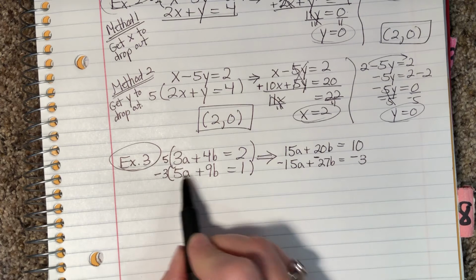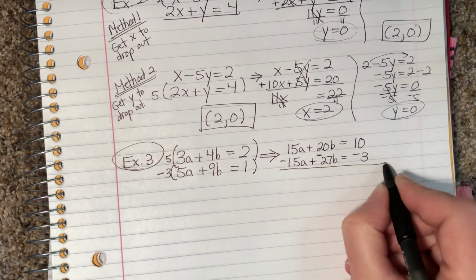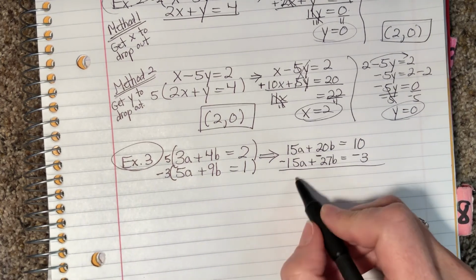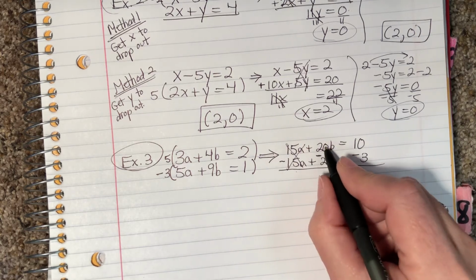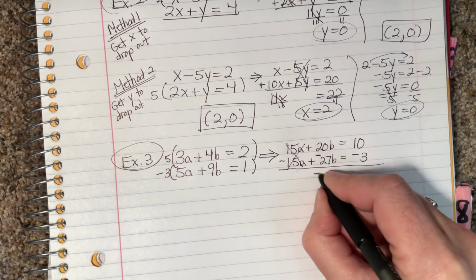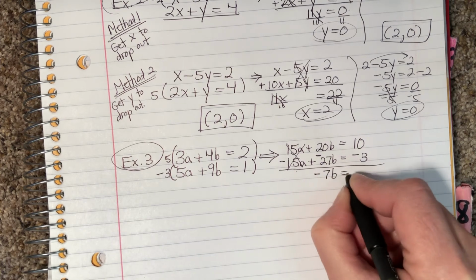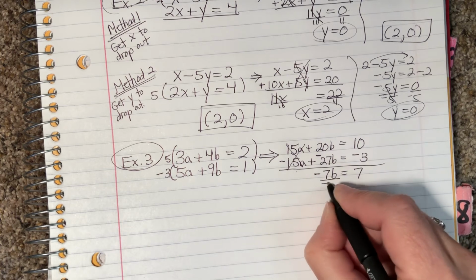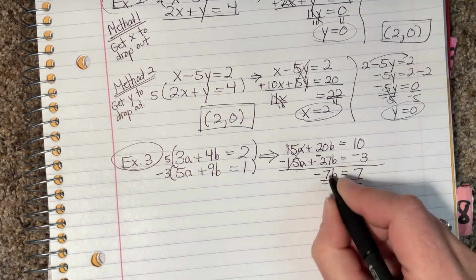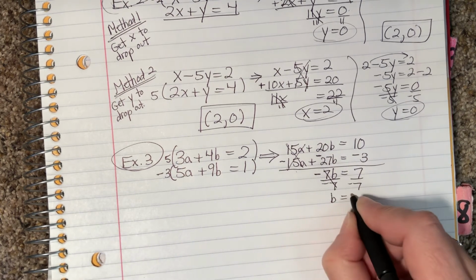And watch the signs too. So see, now if I add vertically, these two guys are going to go to 0. 20 plus negative 27 is negative 7b. And then 10 plus negative 3 is 7. Divide by negative 7. And b equals negative 1.